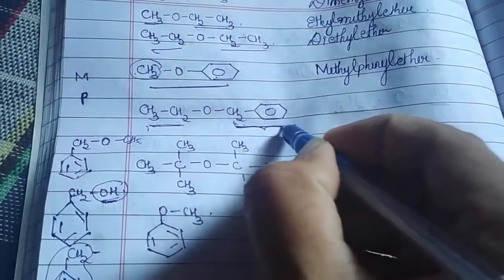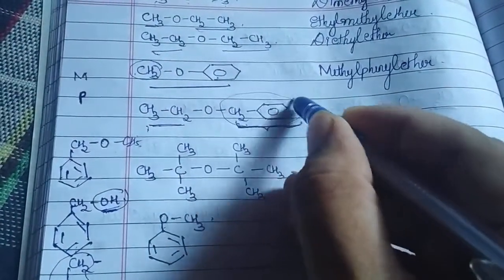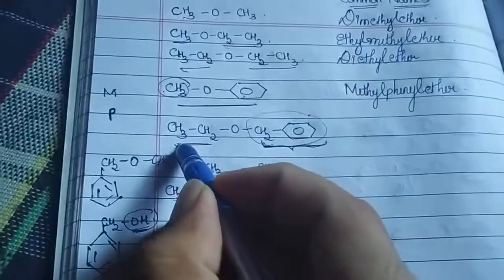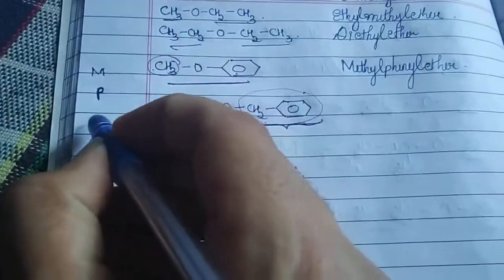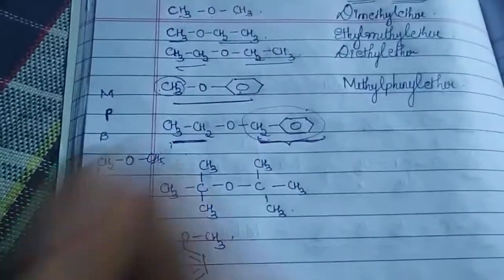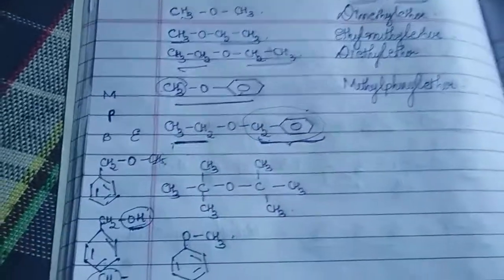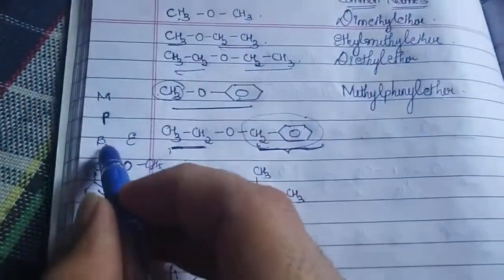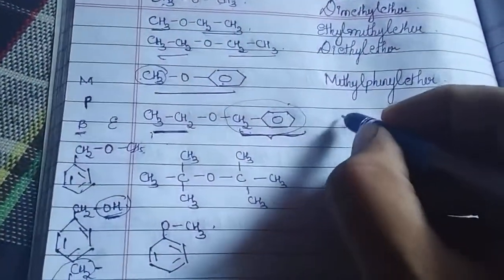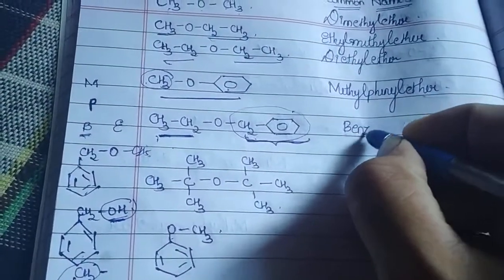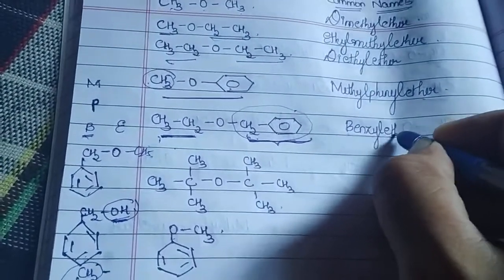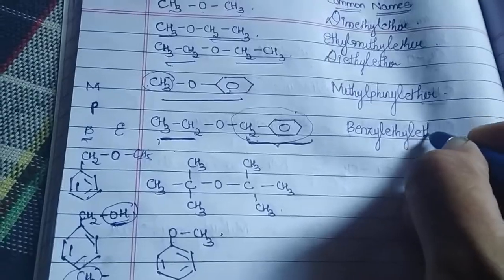So this is called benzyl, whereas this is called ethyl. From benzyl we have B, from ethyl we have E. According to alphabetical order, B comes first. So how can I write it? Benzyl, then ethyl, then comes ether.